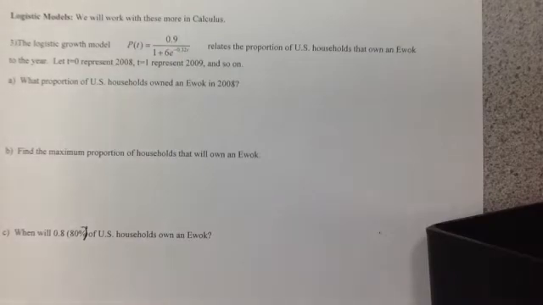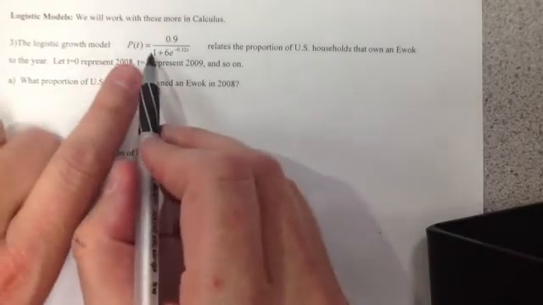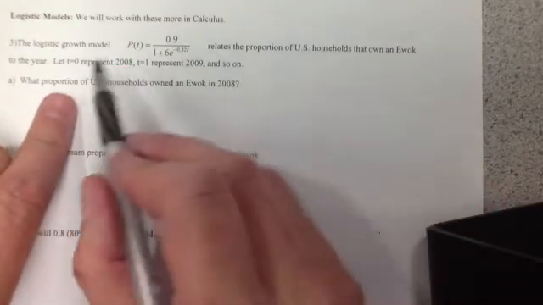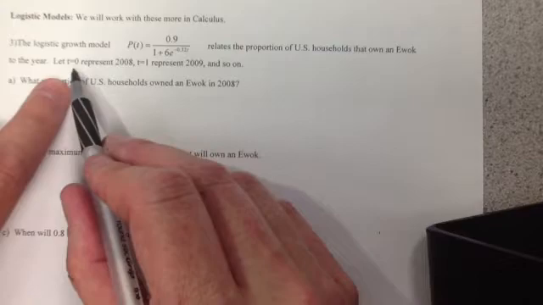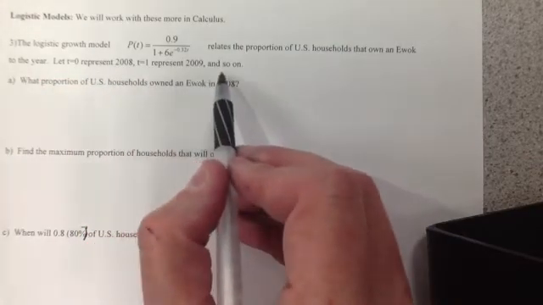Part 2, we're going to look at some logistic models. Now, you, of course, will need a calculator for this. A logistic model, right here, relates the proportion of U.S. households that own an Ewok to the year. So let t equals 0 represent 2008, and 1 year later, it's 2009, and so on.